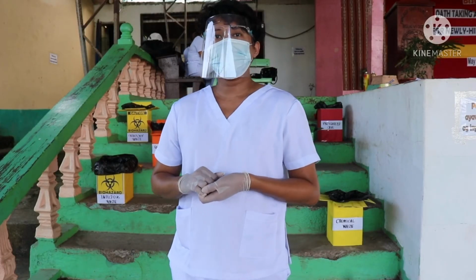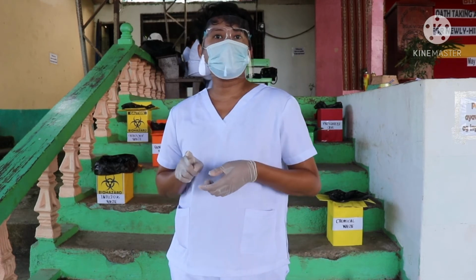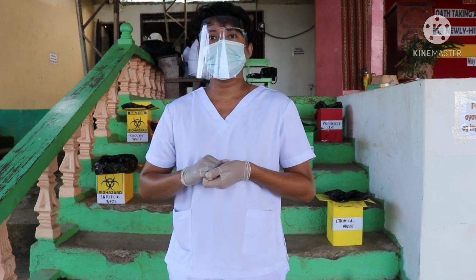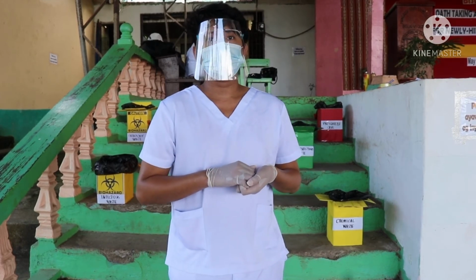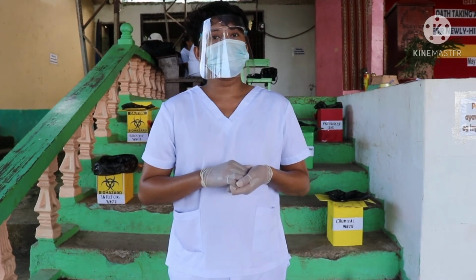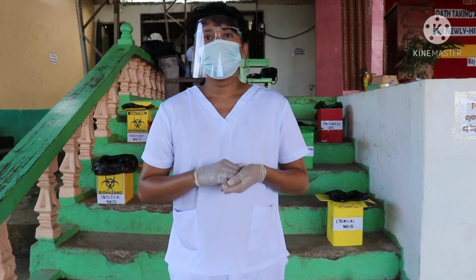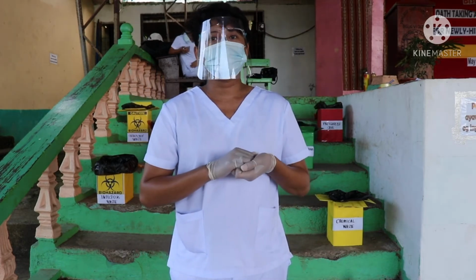Chemical waste. Waste containing chemical substances such as photo developer, disinfectants that are expired or no longer needed, and solvents. Waste with high content of heavy metals includes batteries, broken thermometers, blood pressure gauges, and etc. In managing this kind of waste, always wear your PPE because they are categorized as hazardous.